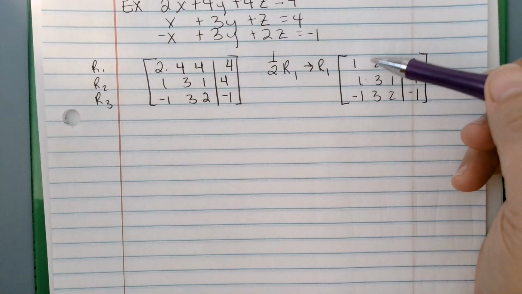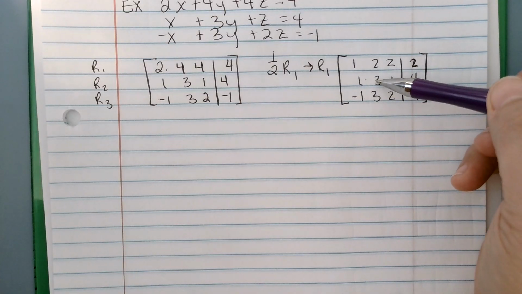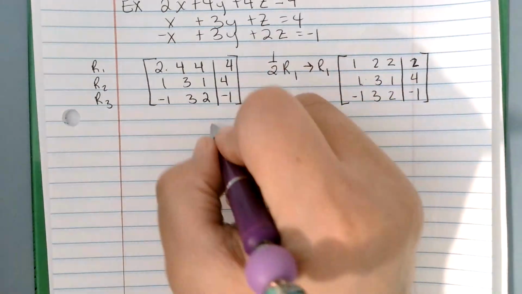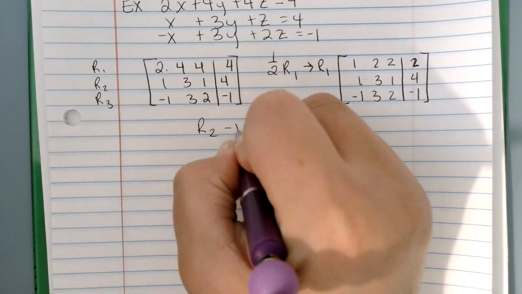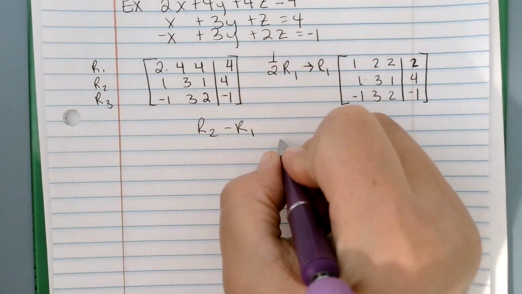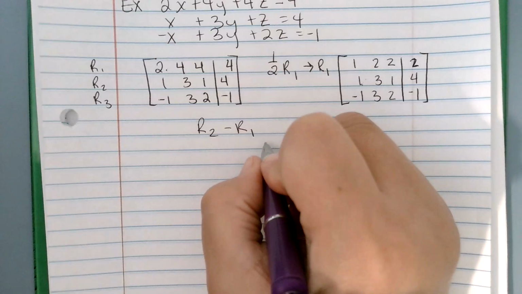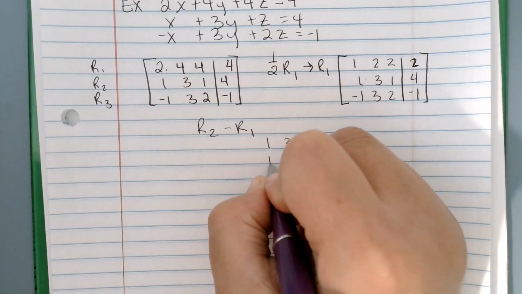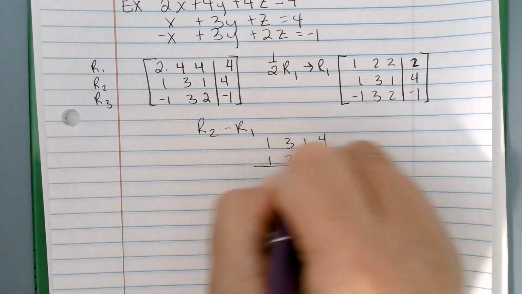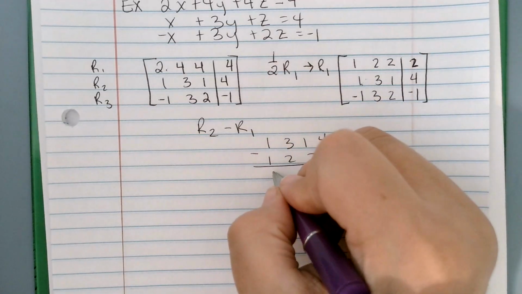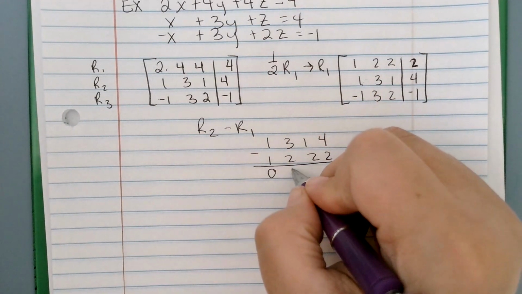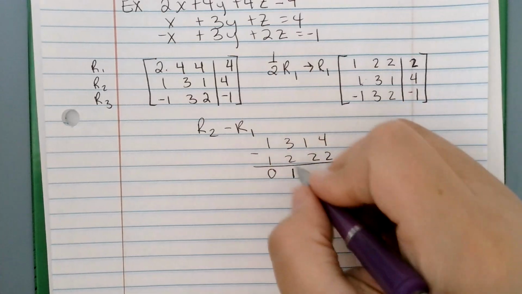But I can see right here that I want this one to be a 1 also. So if I do row 2 minus row 1, I'll set it up so you can see what I'm talking about. Row 2 is 1, 3, 1, 4, and row 1 is 1, 2, 2, 2. If I subtract these two, I get 0 here, and that's what I was looking for. But I also get a 1 in the second position, and that's what I need also.